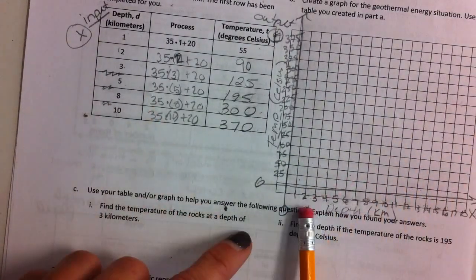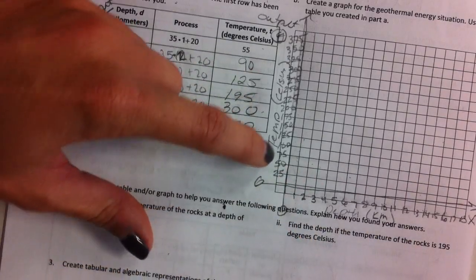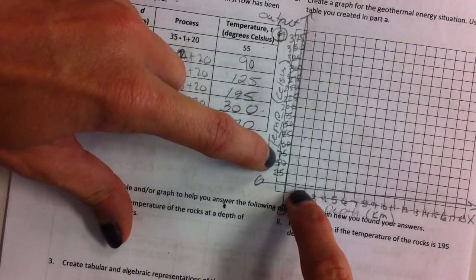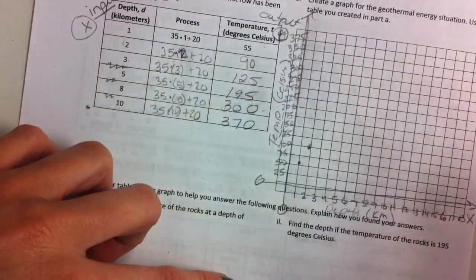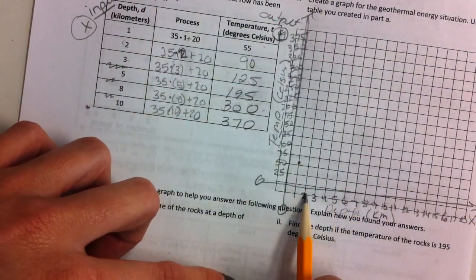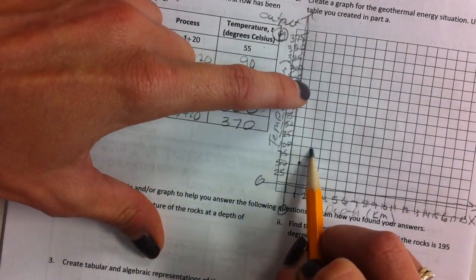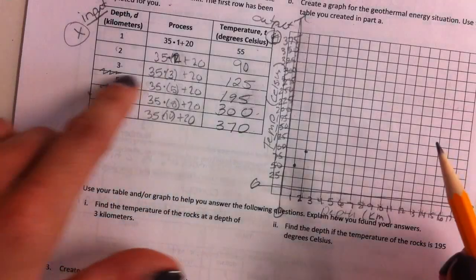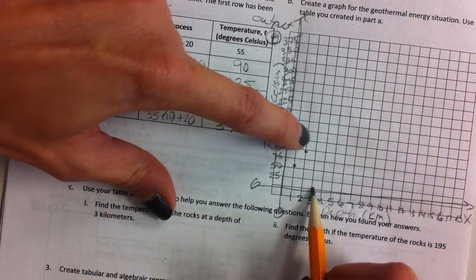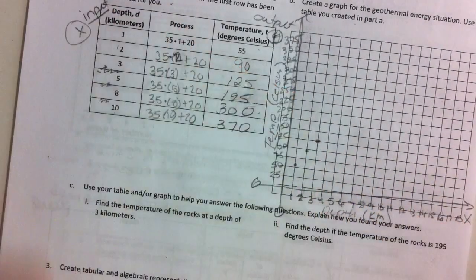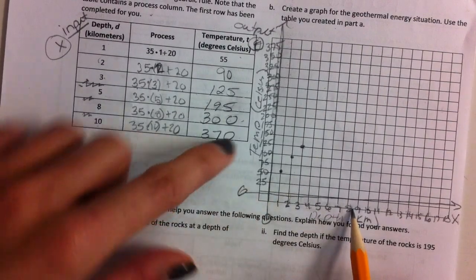So let's graph these. At a depth of 1, so this whole line, it's got to meet up at 55. So put your finger on 1, put your finger on 55 degrees, meet up in the middle, and it's probably right about there. Put your finger on 2 kilometers and 90 degrees Celsius, make a meet up. 3 jumps to 125, so I put my finger on 125, I put my finger on 3, and they meet up right there.